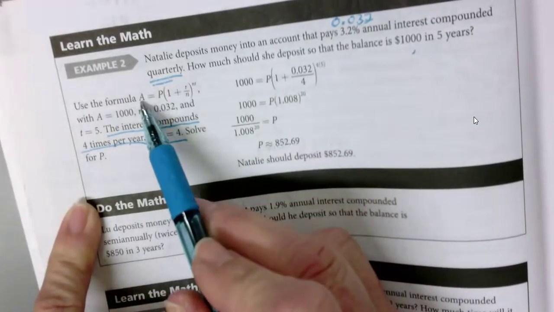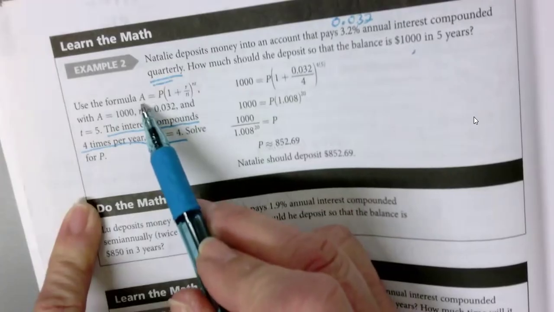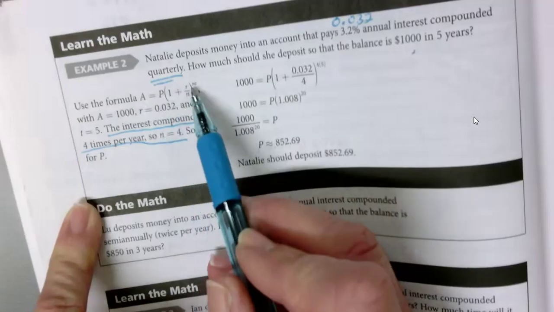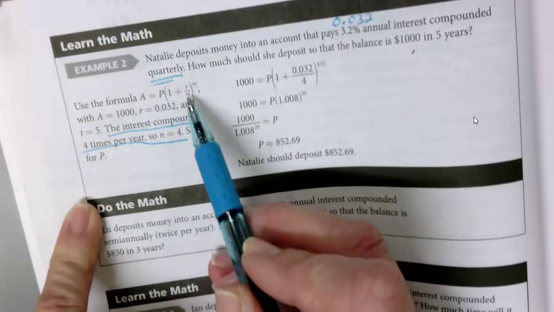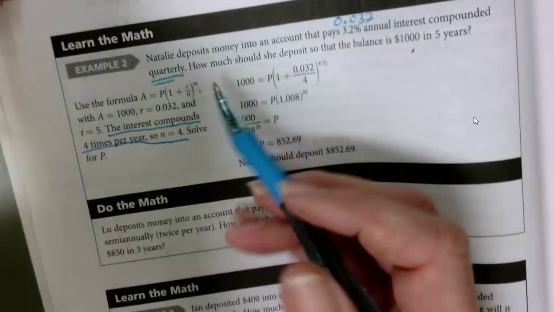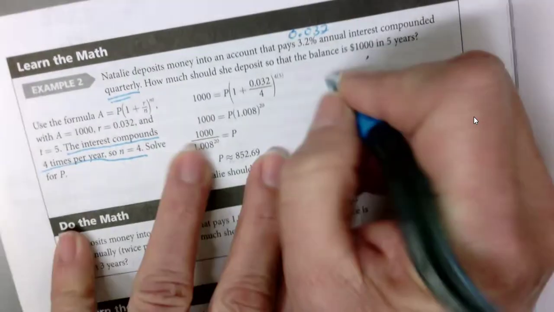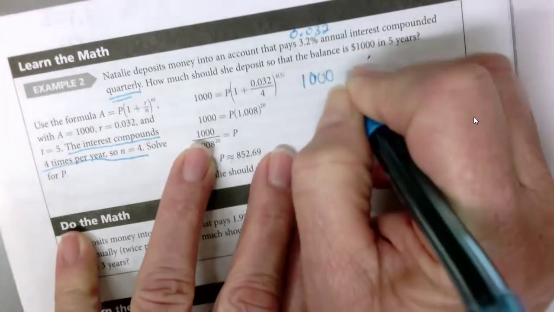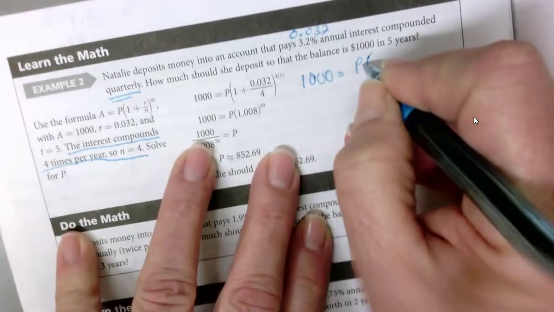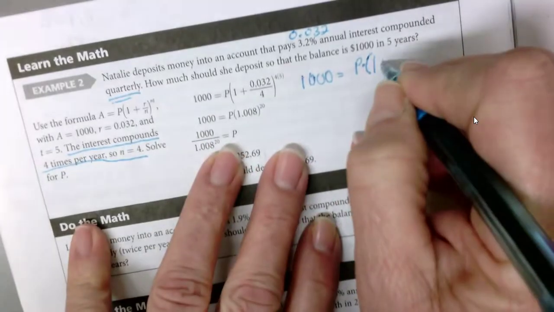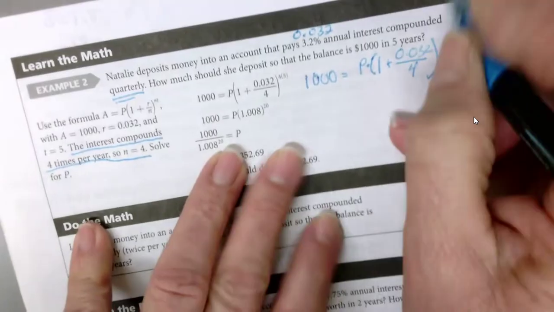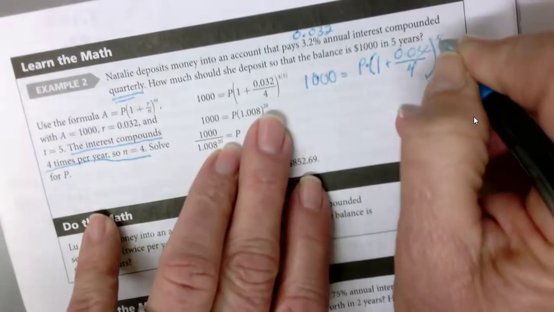So notice we have our amount that we'll have total equals the principal, what we start with, times 1 plus the rate over n. And n is how many times we compound per year, and then all of that to the nt power. So we plug it in. So the amount she wants to have is 1,000, and that equals P times, right? These are next to each other, so that's multiplication. 1 plus 0.032 divided by 4, all of that to the 4 times 5, which will be 20, okay?